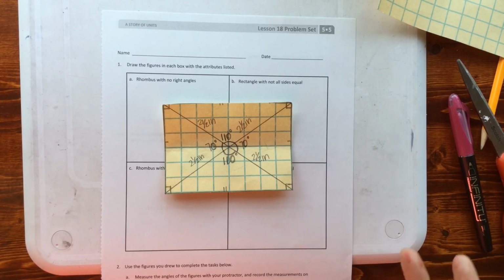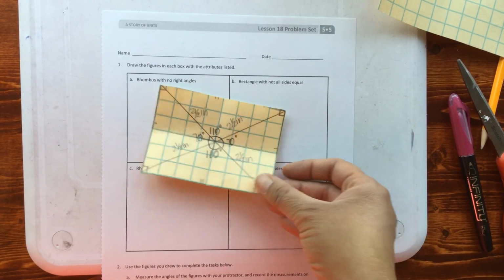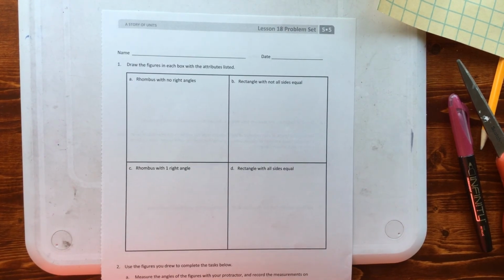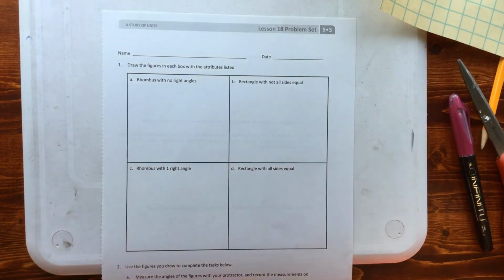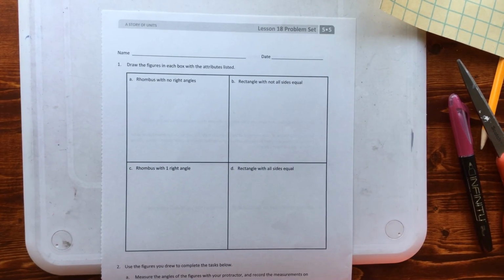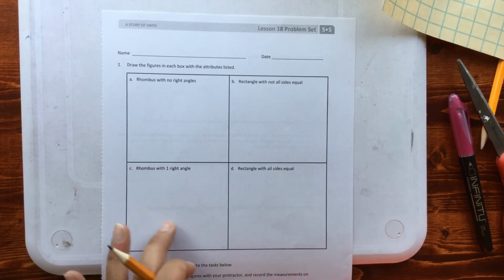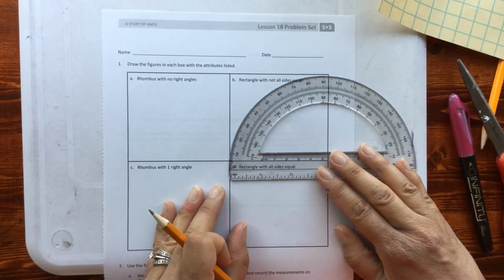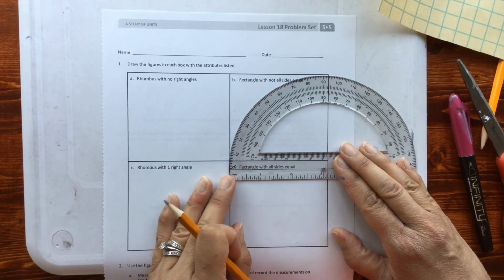This was an example of a rectangle with not all sides equal. A rhombus with one right angle and a rectangle with all sides equal. Those essentially are going to be a square. So for C and D, both of these could be a square. And again, this gets kind of tricky.